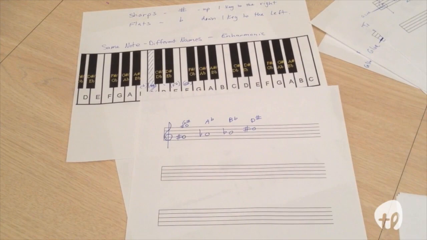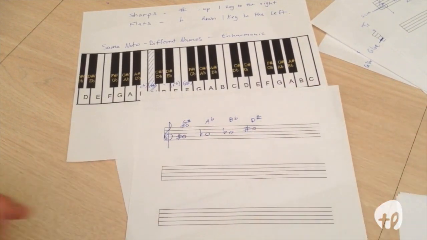So, assuming you understand how the sharps and flats work, we can now talk about key signatures.